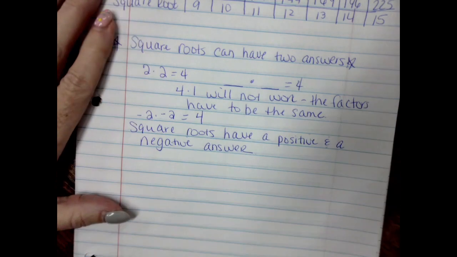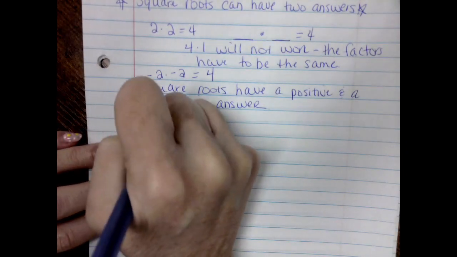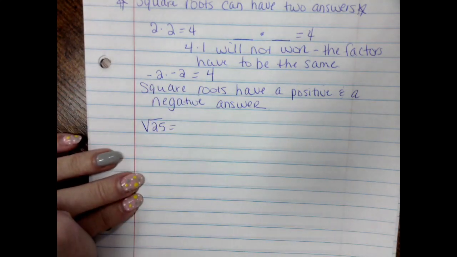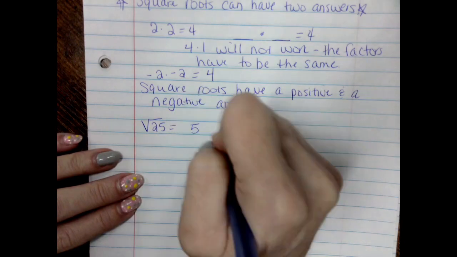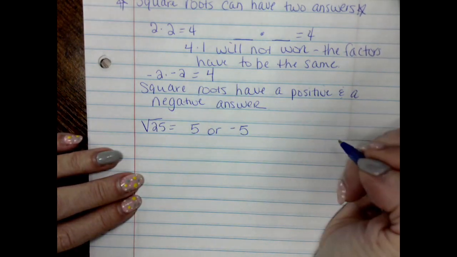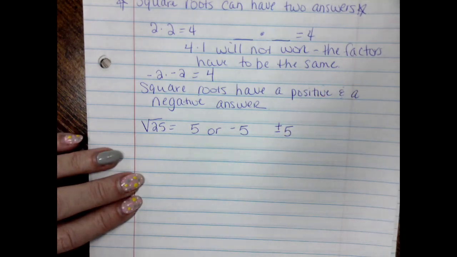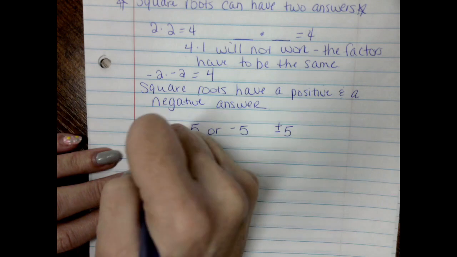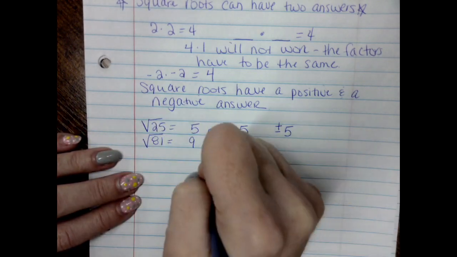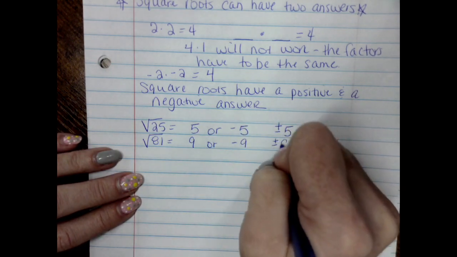Most of the time, we just use our positive square roots. So, for example, if I found the square root of 25, look back up at your chart if you don't remember. Square root of 25 is 5. So that means it could be positive 5 or negative 5. And the way that you might see that written is they might write a plus sign and a minus sign and just the 5 one time. Square root of 81. That's 9 or negative 9. So I can write it as plus or minus 9.